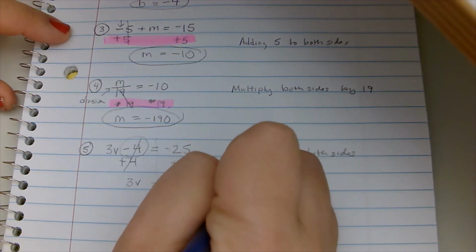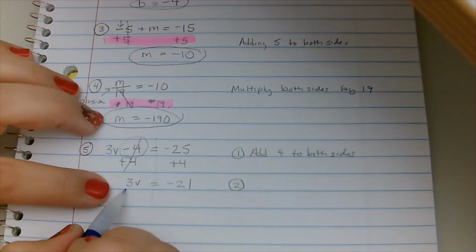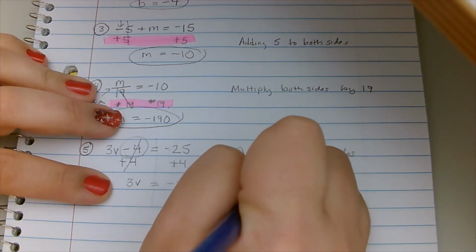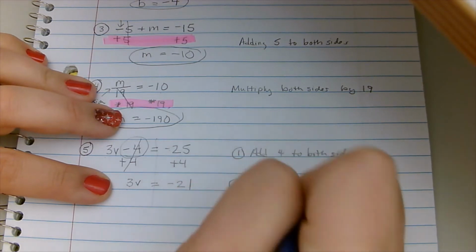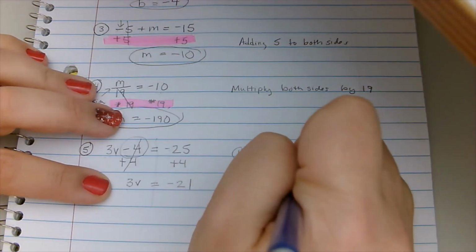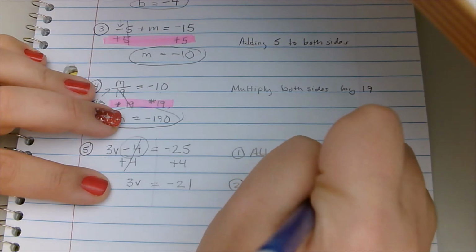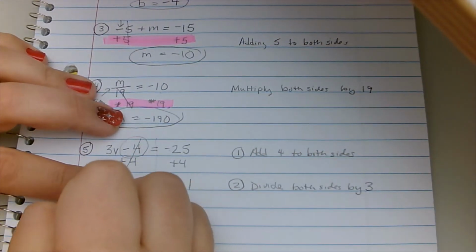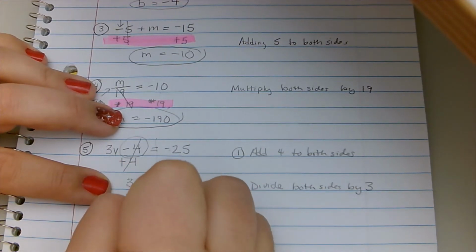So the next thing I have to do is get rid of this 3 in front of the variable. We know this means 3 times v. So in order to get rid of that, I have to undo it. I have to do division. So I have to divide both sides by 3. So I'm going to divide by 3, divide by 3.